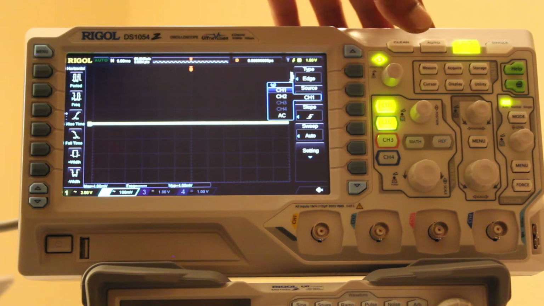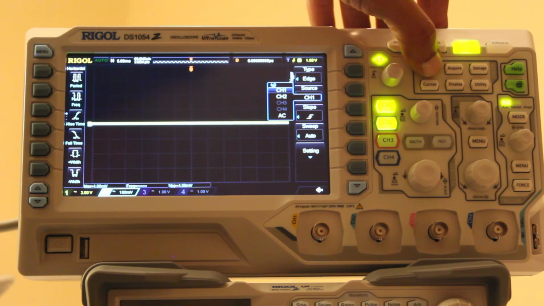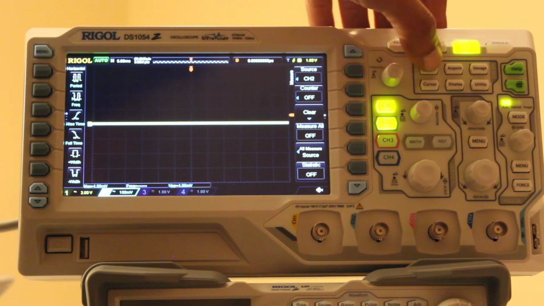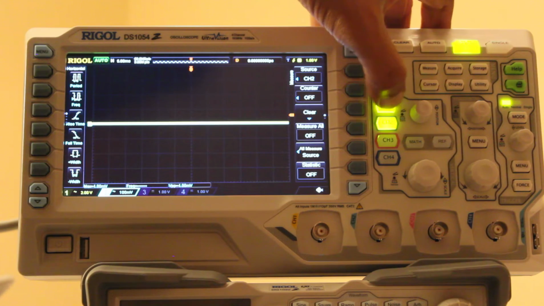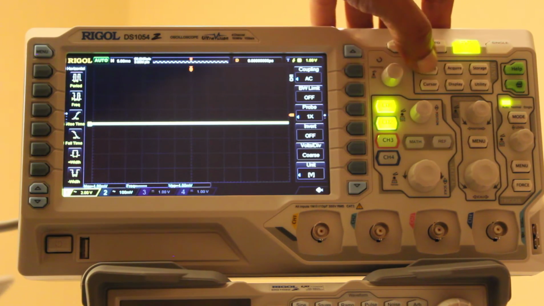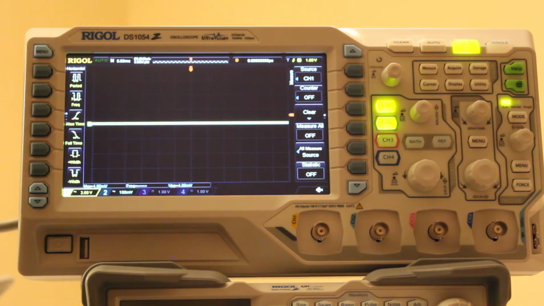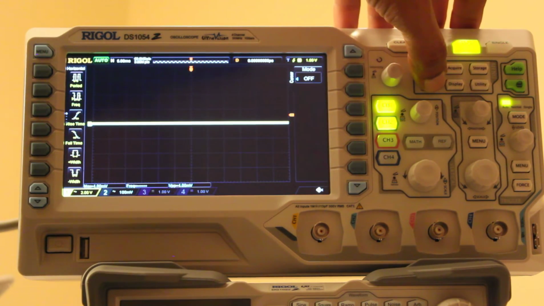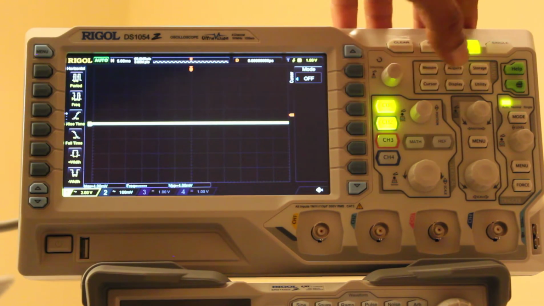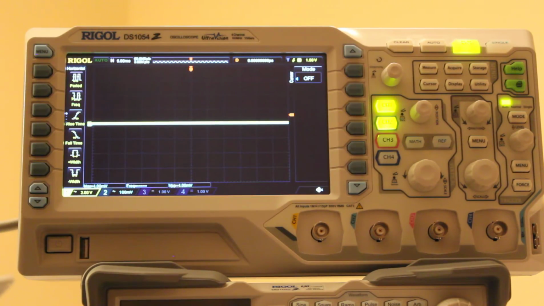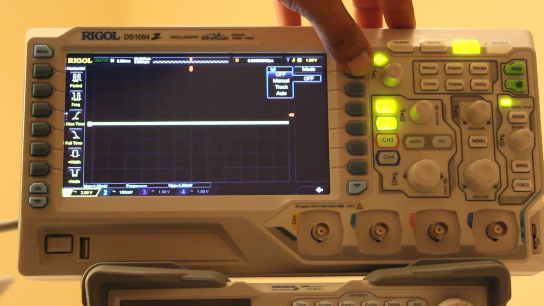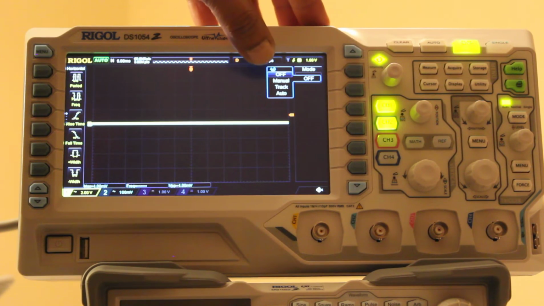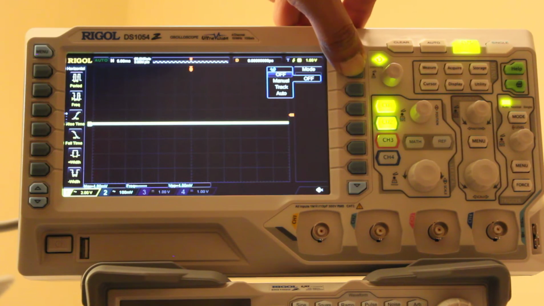So there is another button, it's called the measure button. We can measure different parameters, and there is also a button called cursor, so we can set cursors. You can turn it on. So it says, do you want manual or track or auto? I said, okay, I want manual cursor.